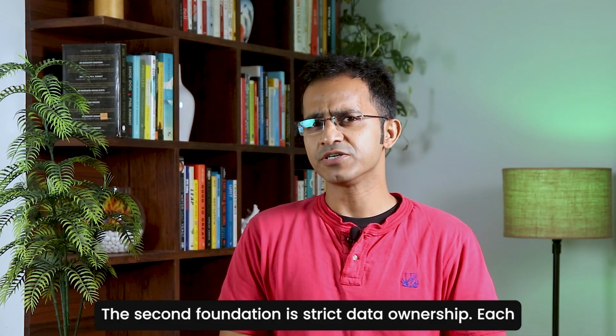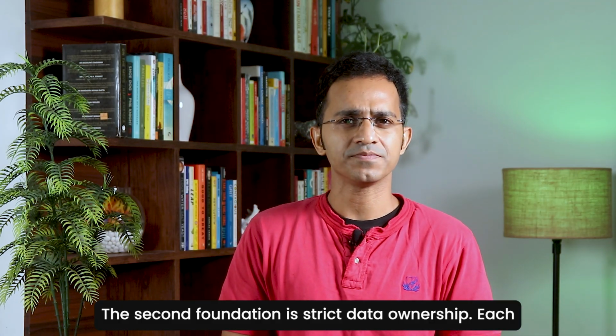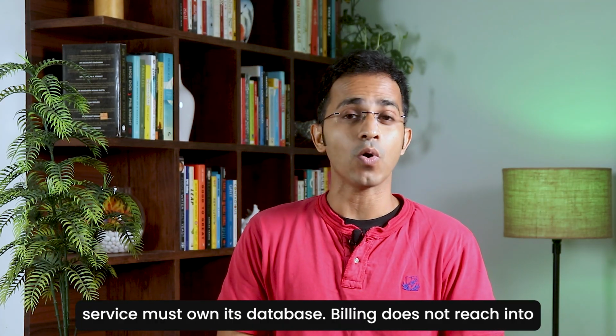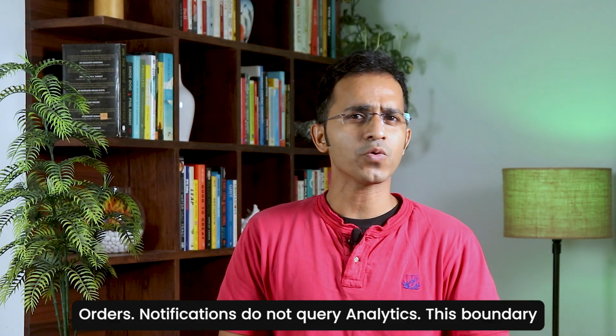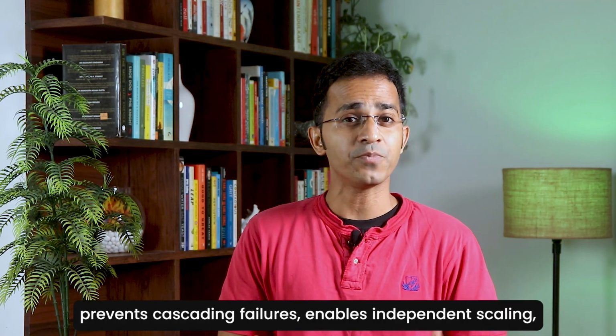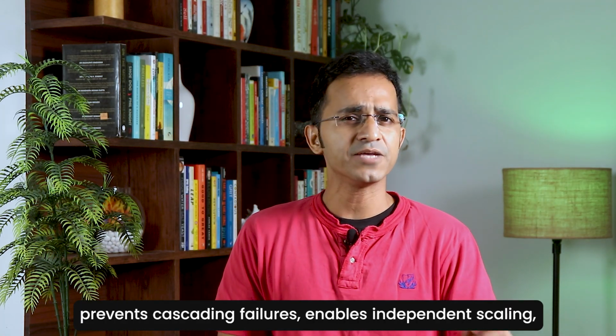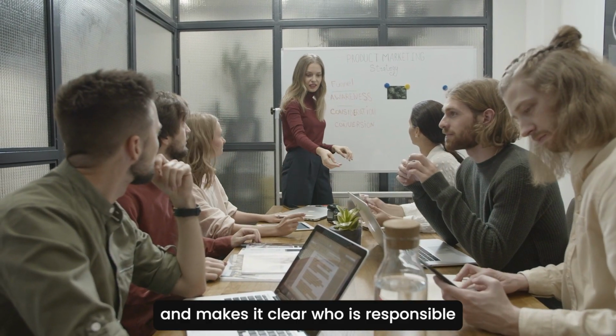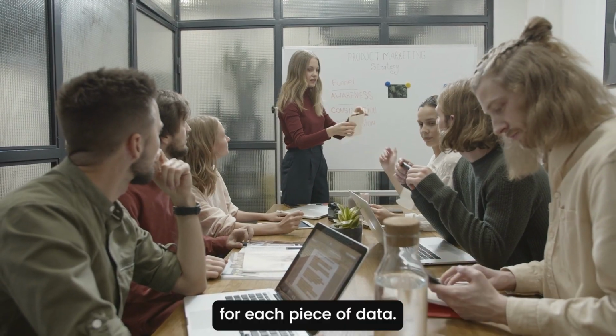The second foundation is strict data ownership. Each service must own its database. Billing does not reach into orders. Notifications do not query analytics. This boundary prevents cascading failures, enables independent scaling, and makes it clear who is responsible for each piece of data.